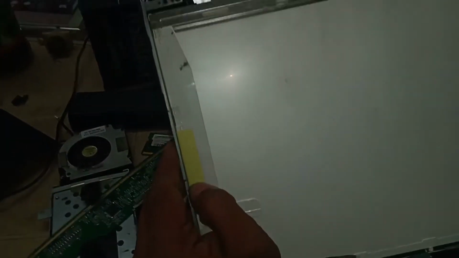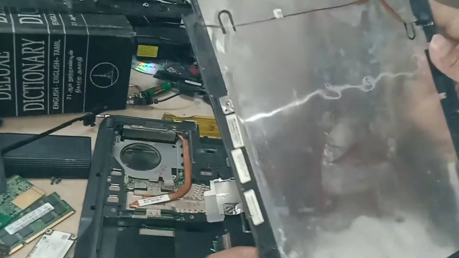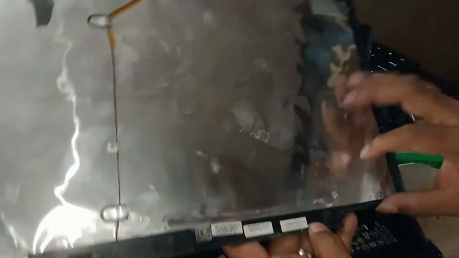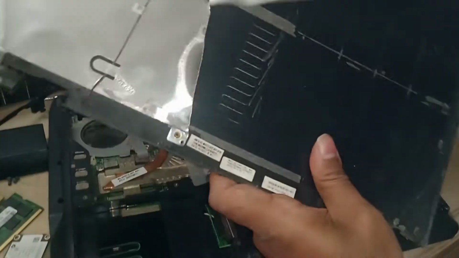This is the back side of the LCD monitor. This is how it looks. Now let us see the silver foil. So you can see the Acer monitor backside. Let me remove the silver foil and show you how the silver foil is there. Now let us tear the silver foil.